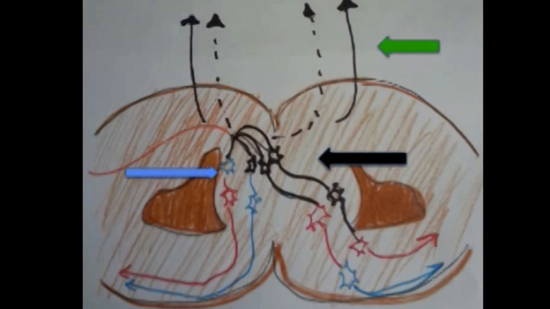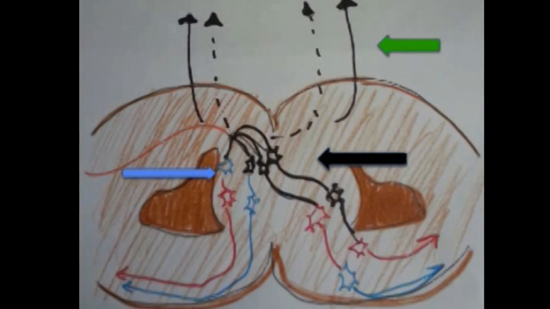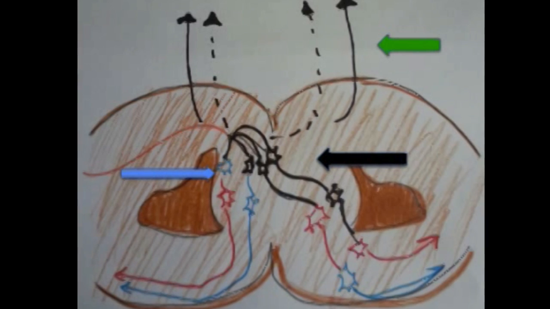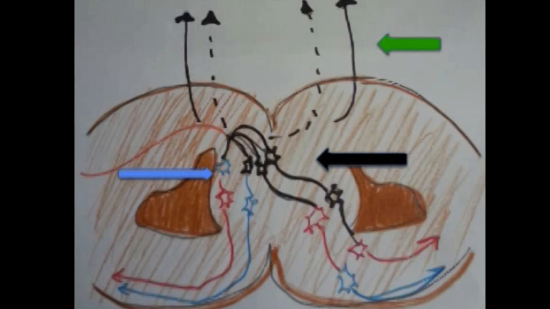The pseudounipolar neuron is a sensory neuron in the peripheral nervous system. It contains an axon that has split into two branches, one to the periphery and the other to the spinal cord. The dorsal root ganglia of the spinal cord send projections and make synapses directly on motor neurons that innervate the same muscle. Crossed extension reflex is considered polysynaptic because it has more than two synapses in the spinal cord.